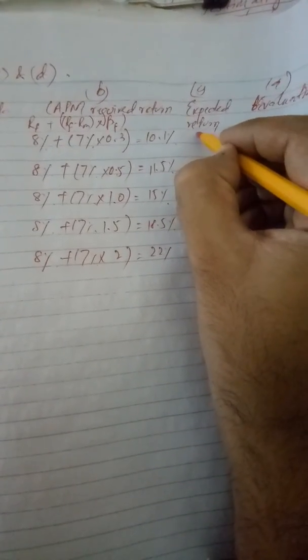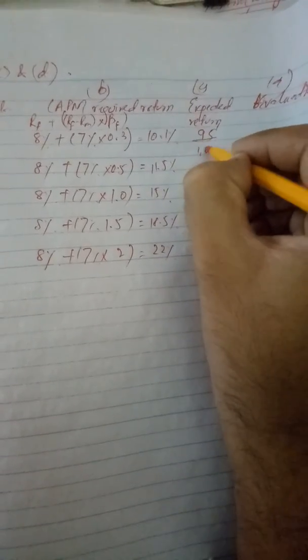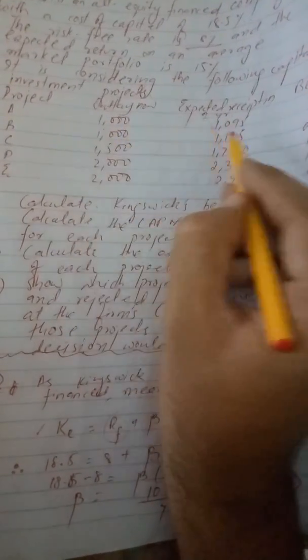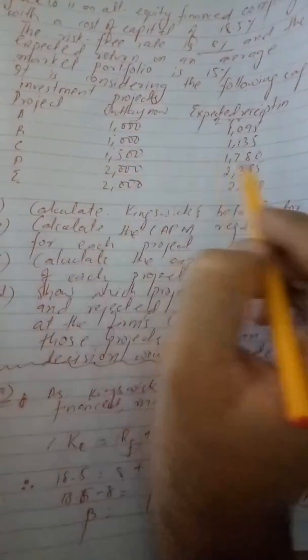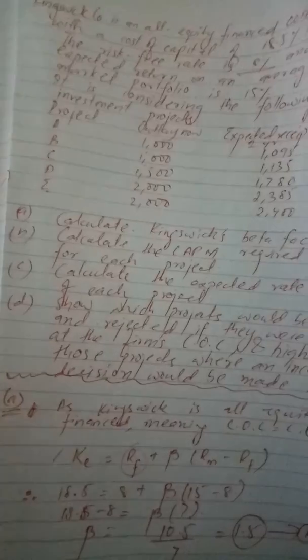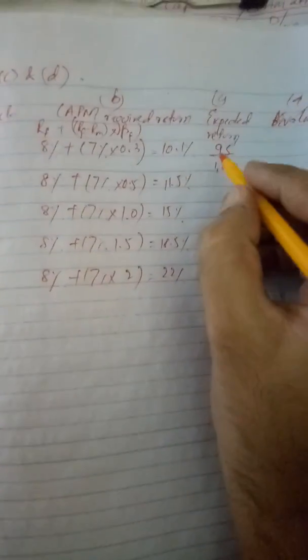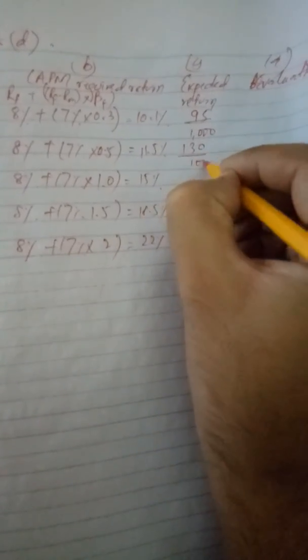Expected return would be 95 divided by 1000. This is the difference, dividing these two we get this one. Obviously, we just subtract the outflow and divide by the outflow now. So, in short, 130 divided by 1000, 280 divided by 2000, 385 divided by 2000, 400 divided by 2000.